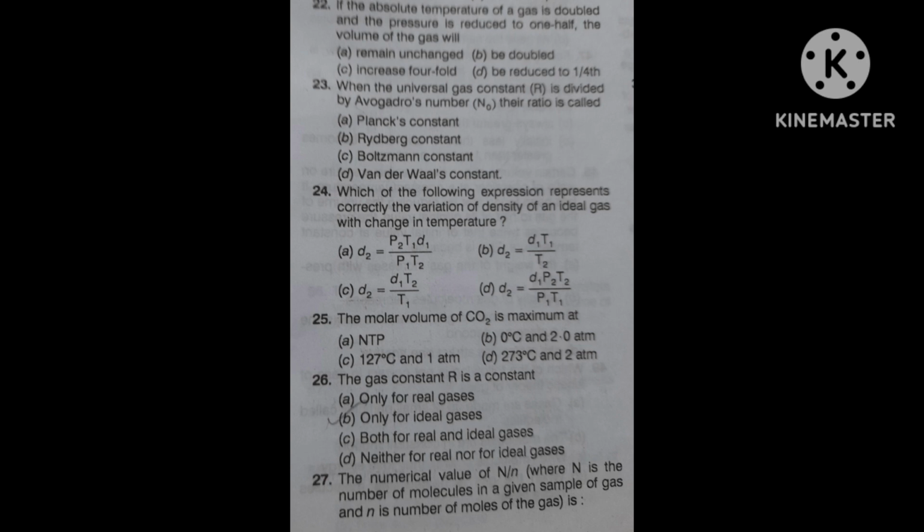Then for one particle, what is the value of R? It is R divided by Avogadro number. That ratio is actually called Boltzmann. It means the R value for one atom or one molecule or one particle, whatever it be, that is called the Boltzmann constant. It is represented by a small k. Now I am discussing the next question, number 24.